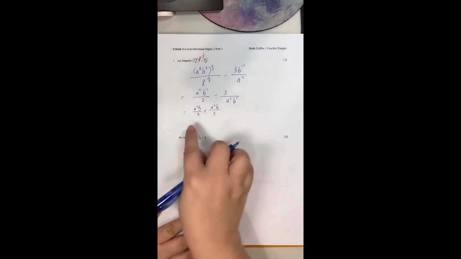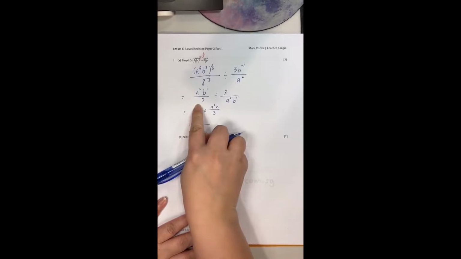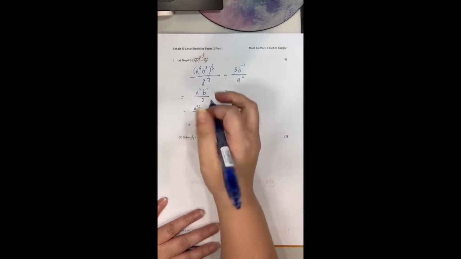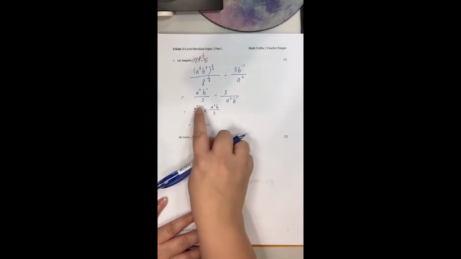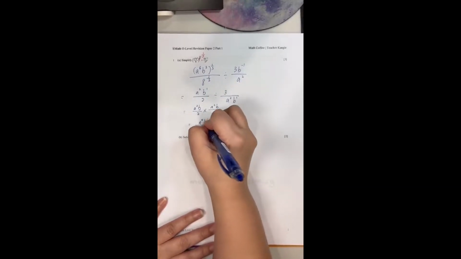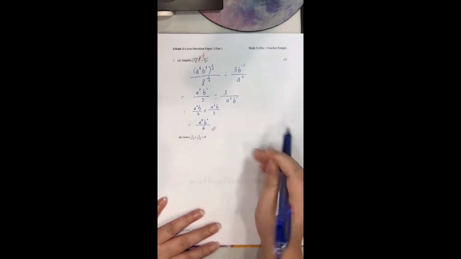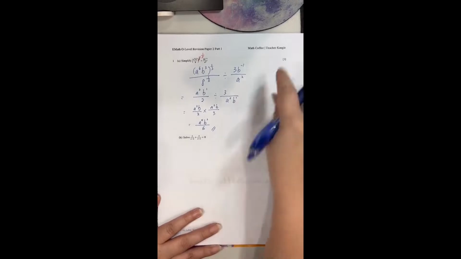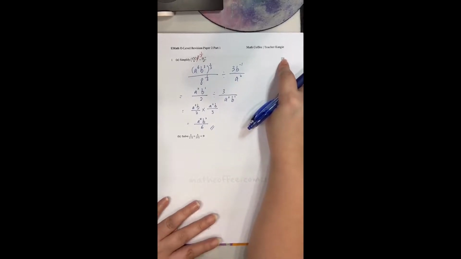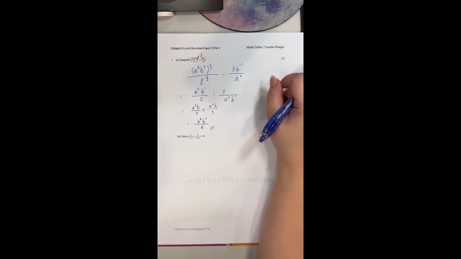Okay, so over here let's simplify. a^2 times a^2 means 2 plus 2, so it's a to the power of 4. b times b, the powers are 1 and 1, so it's 1 plus 1, so it's b to the power of 2. 2 times 3, so it's 6. So this is the final answer. Simple. This is 3 marks. It's easy if you know all your laws of indices.